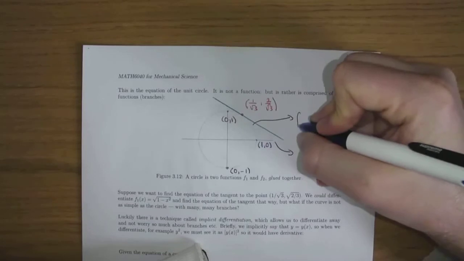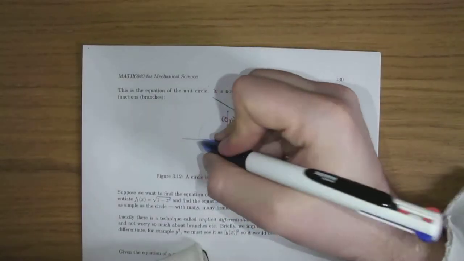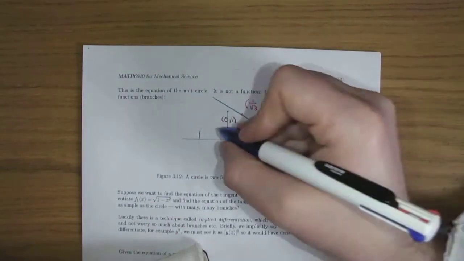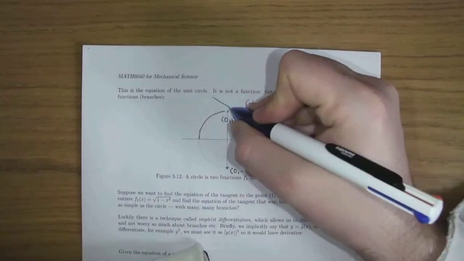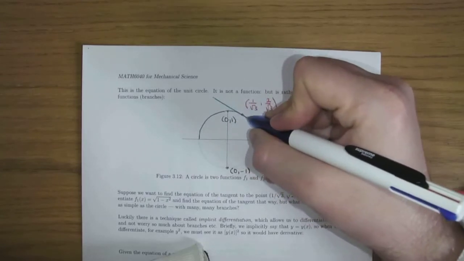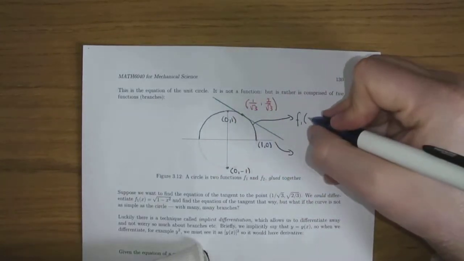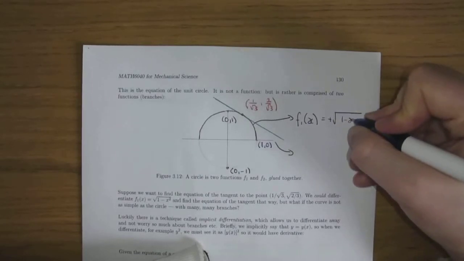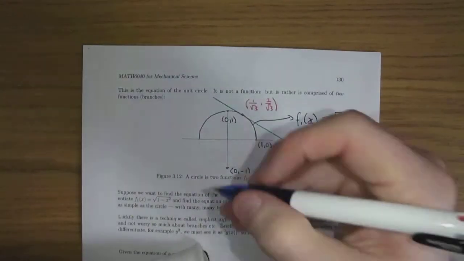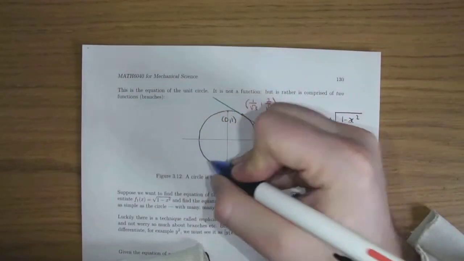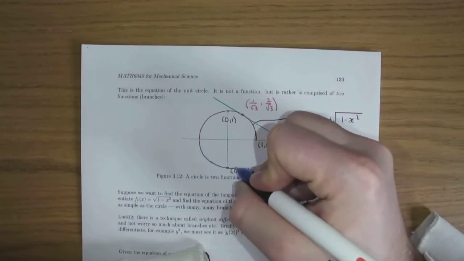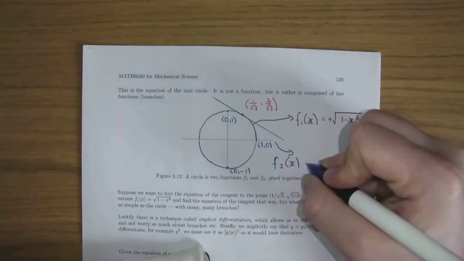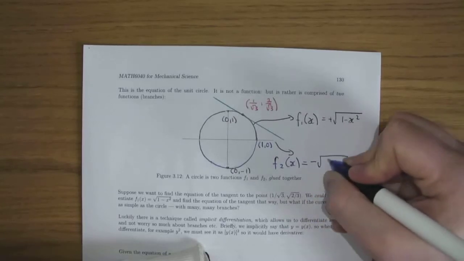This top one, f1 of x, is the top semicircle. It goes the whole way around. So this is f1 of x, and you can show that this is plus the square root of 1 minus x squared. The bottom function, meanwhile, is minus it. So f2 of x is minus the square root of 1 minus x squared.